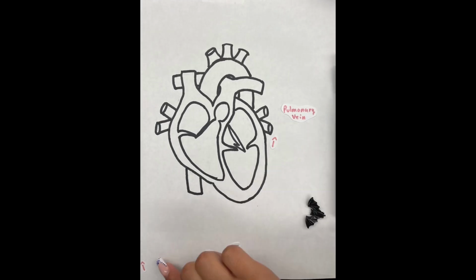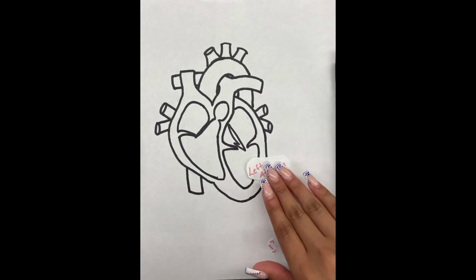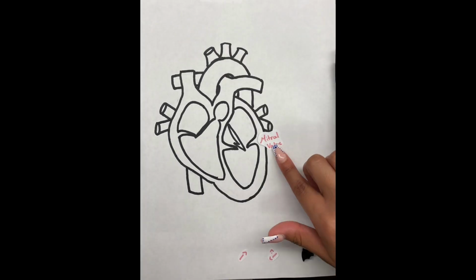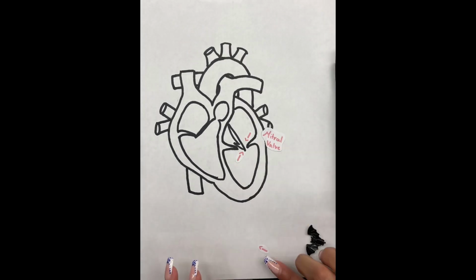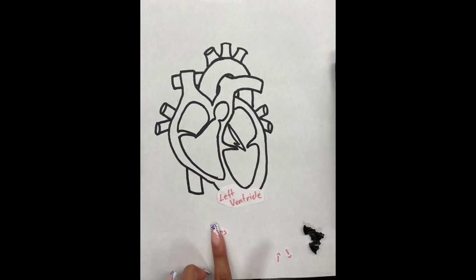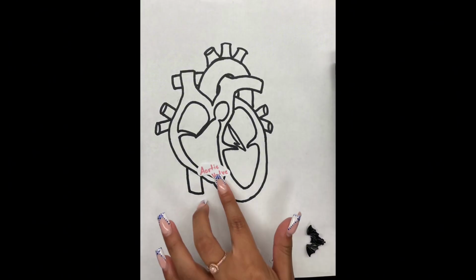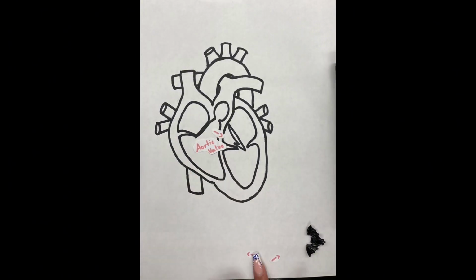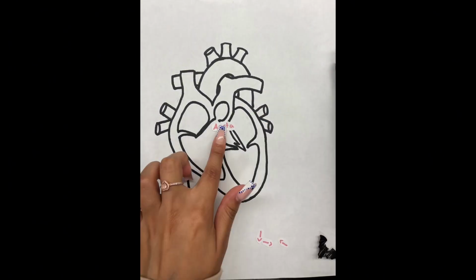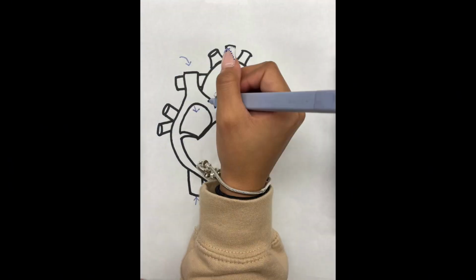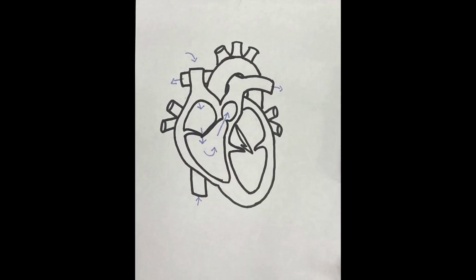On the other part of the heart, oxygenated blood enters the heart through the pulmonary veins into the left atrium. Then, the blood goes through the mitral valve into the left ventricle. From there, the blood goes through the aortic valve into the aorta. Here, you can see the blood flow through the heart more clearly.